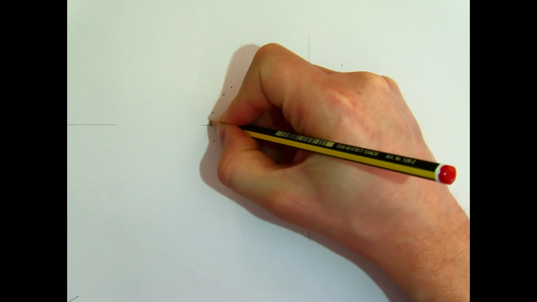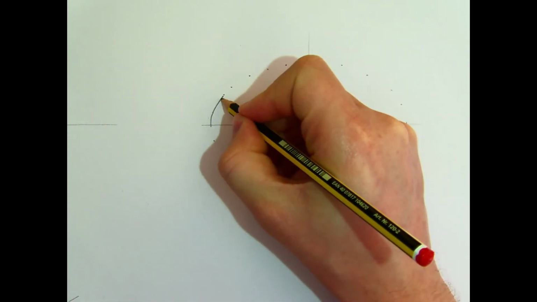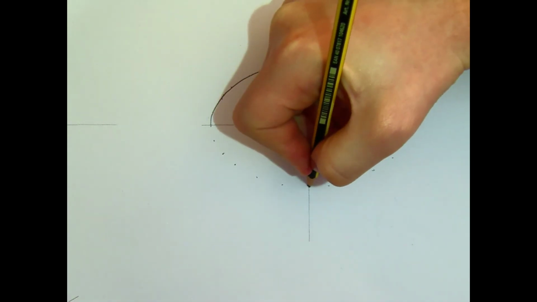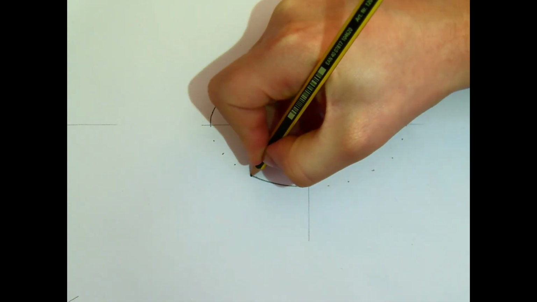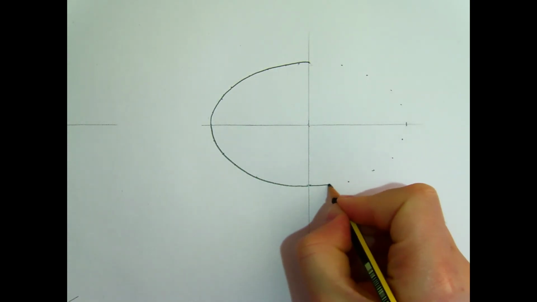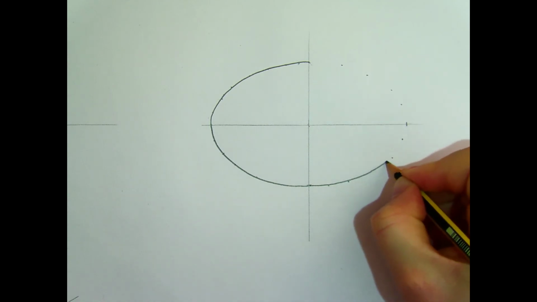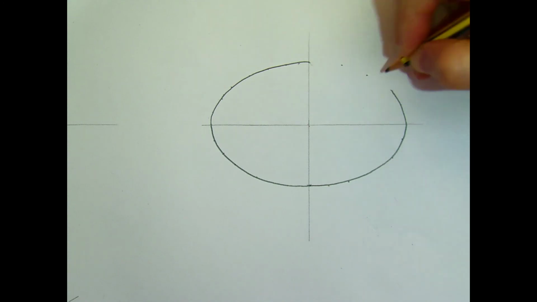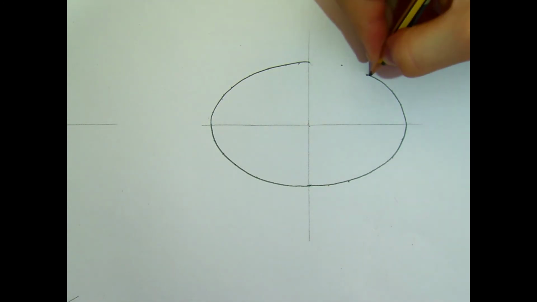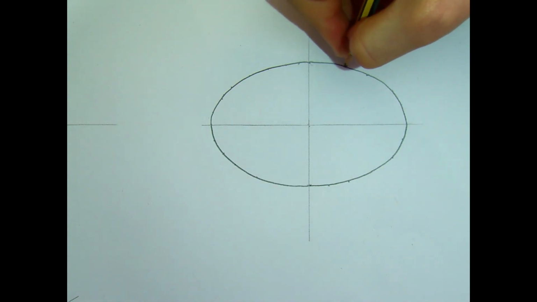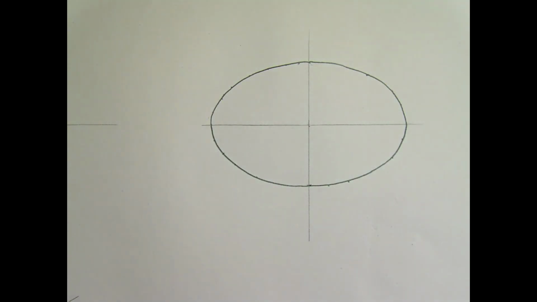So there we have our basic shape, all plotted with dots. Now we just need to draw the best curve that we can that touches all of those points. The more points that you have on this, the more accurate it's going to be. And there we have our ellipse.